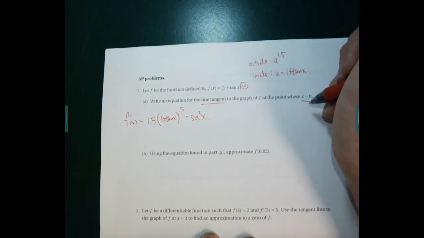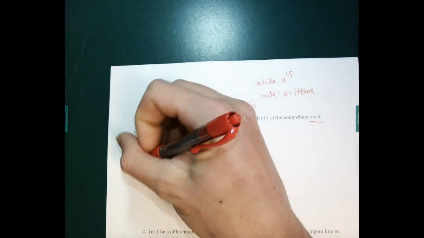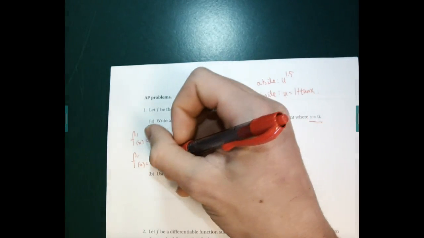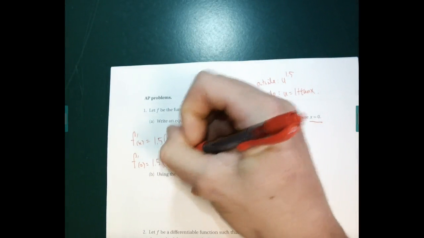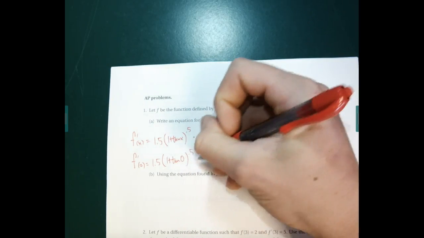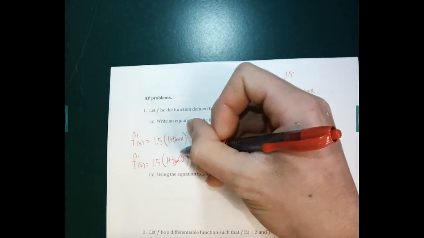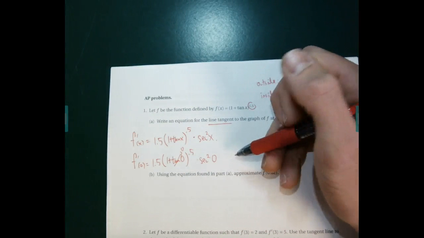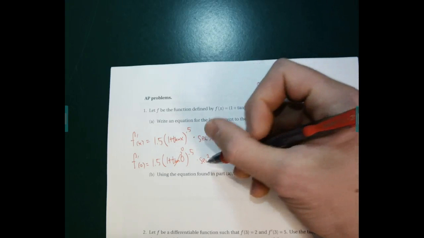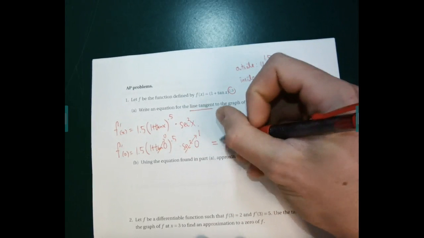Now the special point I'm interested in is x equals 0, so I should plug in 0. So f prime of 0 is equal to 1.5 times (1 plus tan 0) to the 0.5 times secant squared of 0. Tangent 0 is just 0. Secant of 0 is 1 over cosine of 0, which is 1. So this whole term is 1. So I just get out of here 1.5.